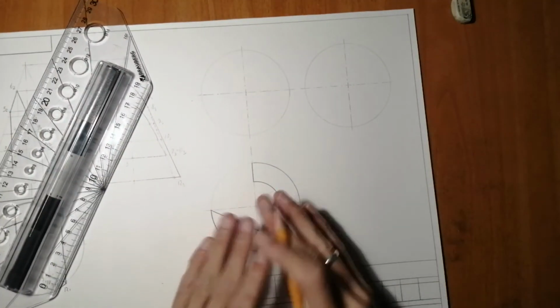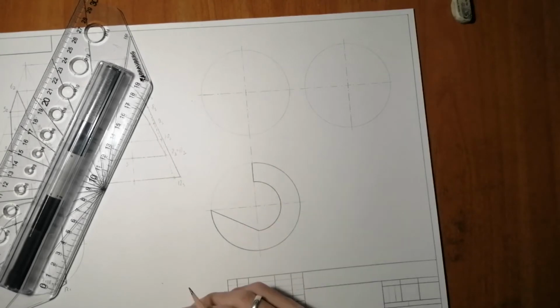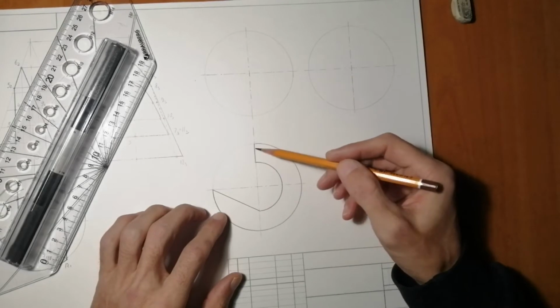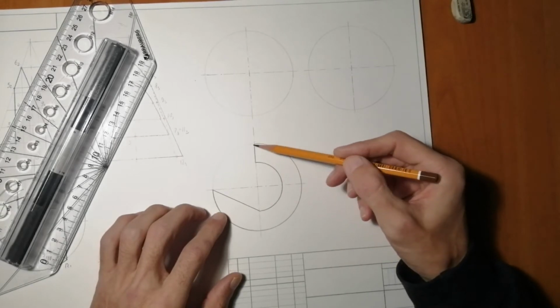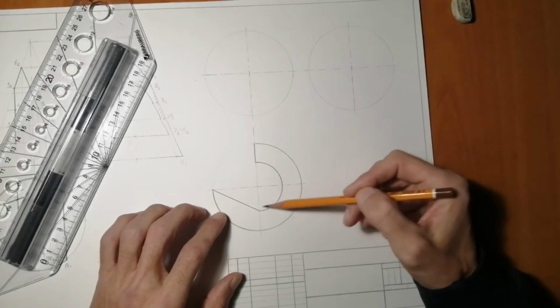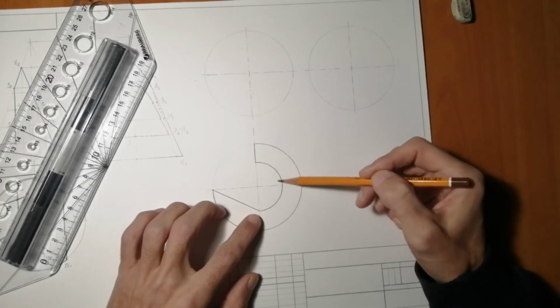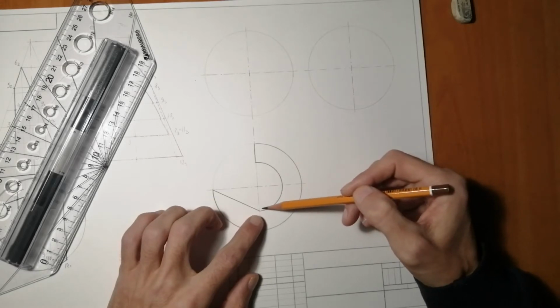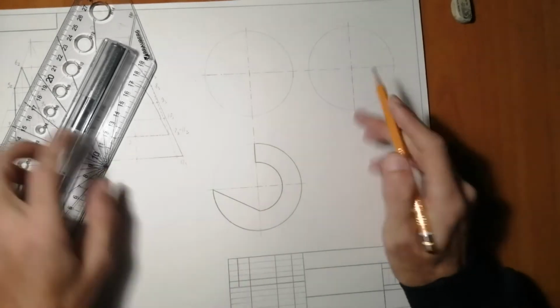And I begin the second task. This task on plane 1, this cut outline is called a segment of circle. This is called a cylinder, part of cylinder, and circle, line circle.